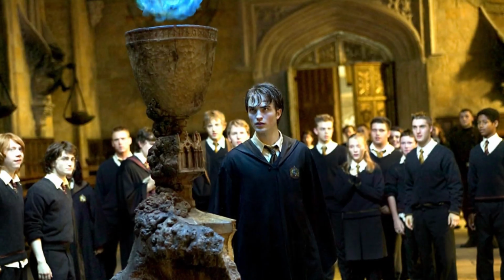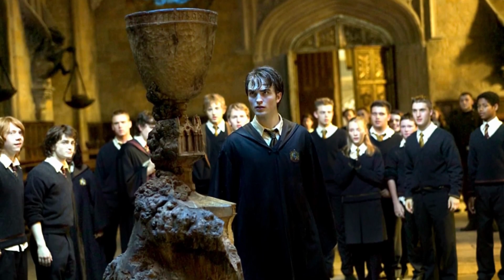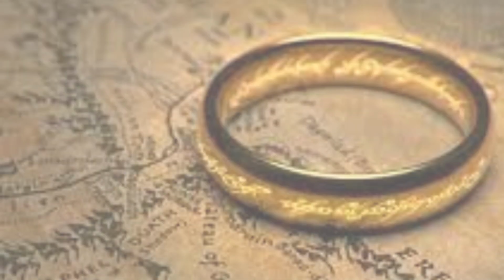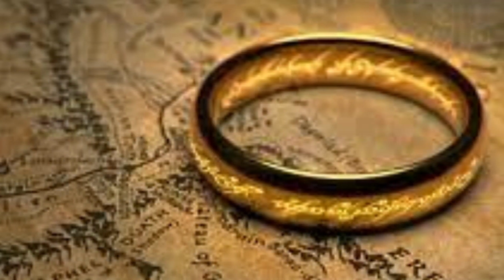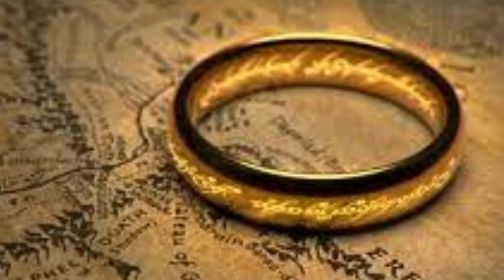In J.K. Rowling's Harry Potter and the Goblet of Fire, Harry's participation in the Triwizard Tournament leads to escalating challenges and threats. In The Lord of the Rings, again by J.R.R. Tolkien, the journey to destroy the One Ring is filled with increasing dangers and tests that challenge the characters' resolve.